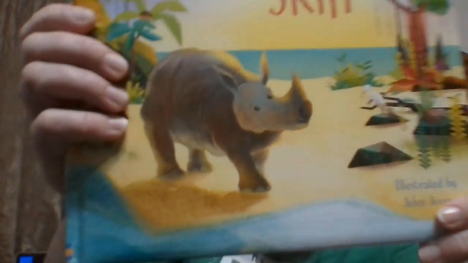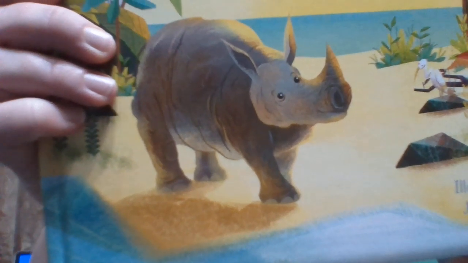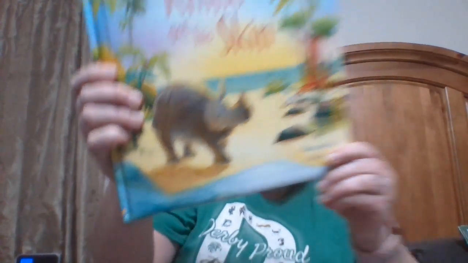I like this one because it shows texture in a couple of places, specifically on the rhino especially. Let me find the ones I was looking for. Actually, we'll start with the cover. Even on the cover itself, you can see all the texture to the rhino's skin.